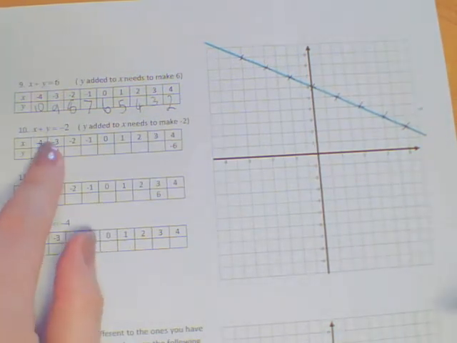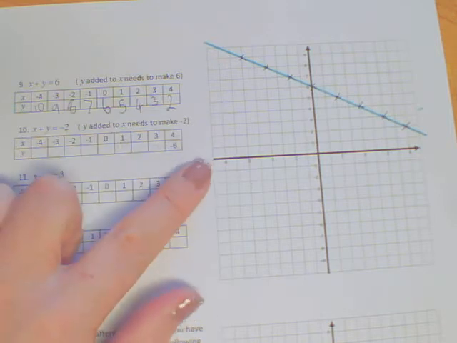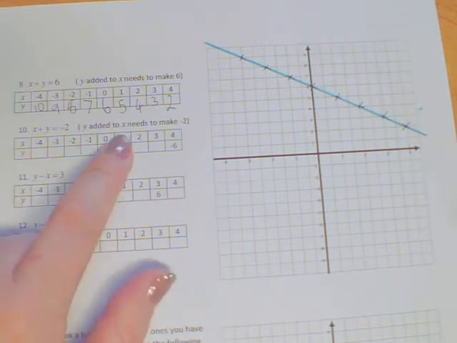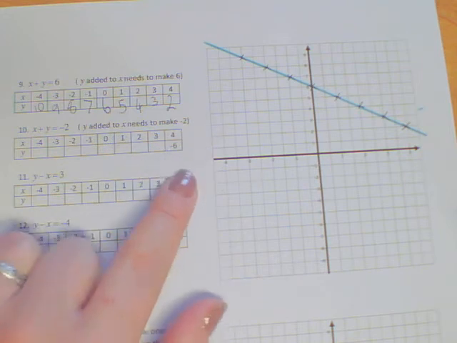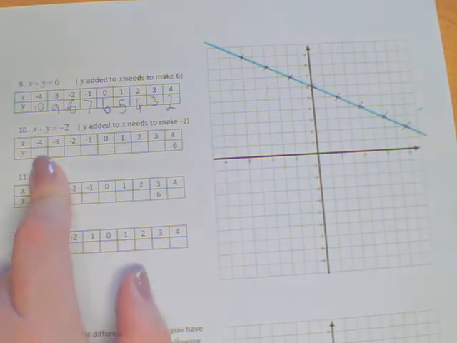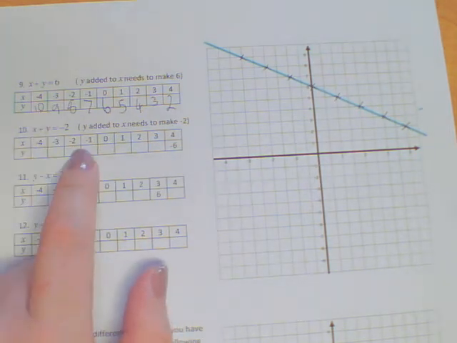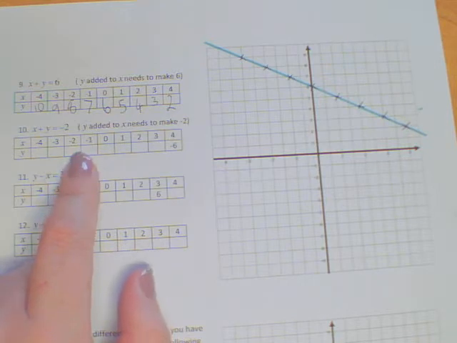So the next question down is x plus y equals negative 2. So have a go at filling in the table. y added on to x needs to make negative 2. So have a quick go at filling in the table. Then I'll pause the video, and I'll fill it in and you can see whether you've got it right.